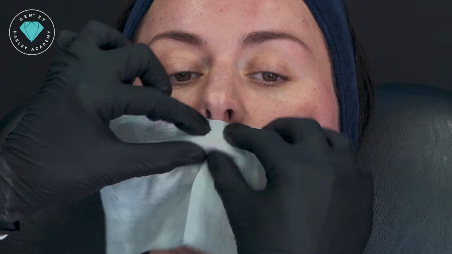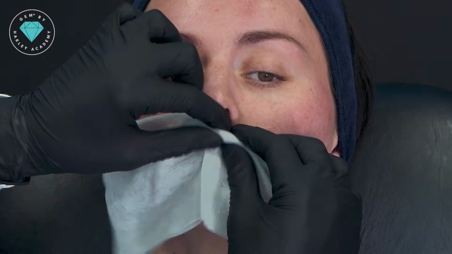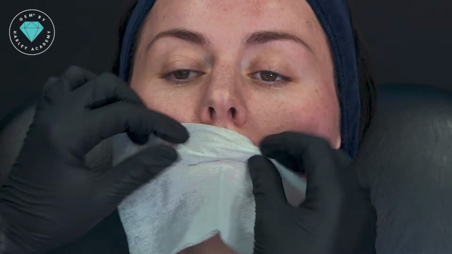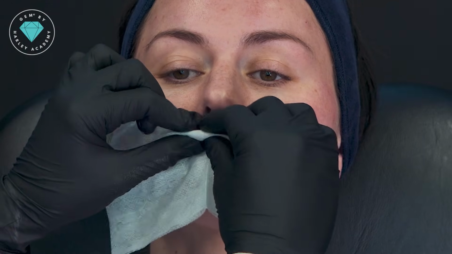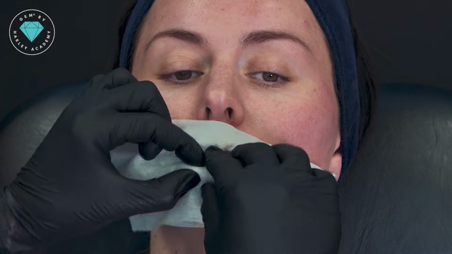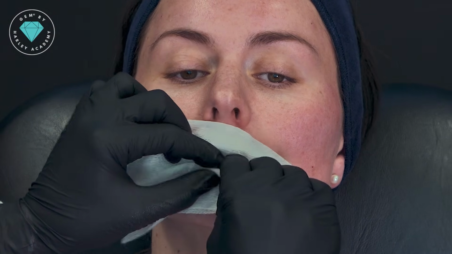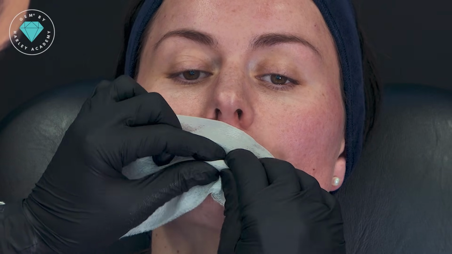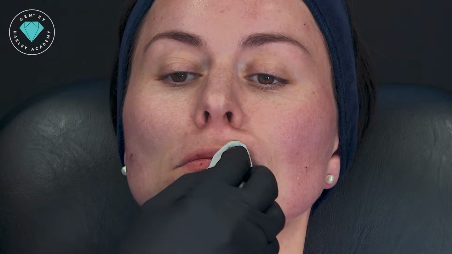Final thing I'm going to do is massage, rolling to create that convexity in the lips, just like the forehead. And we can check for capillary refill. Lips all look well perfused.